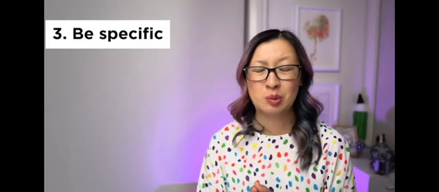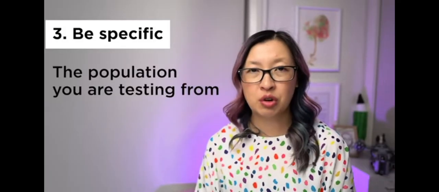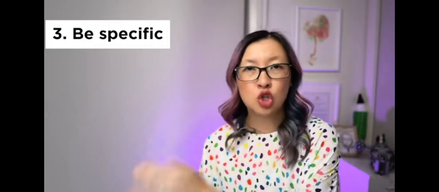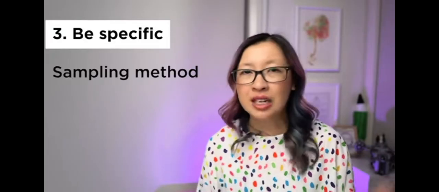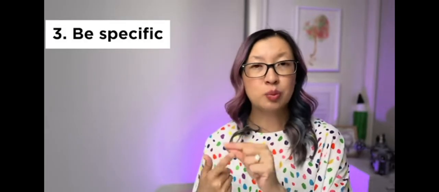Number 3 in my list is be specific. And when I say specific, what sort of things do I mean? It could be really clear on the population that you're going to sample from. I'm going to vouch a sample from sales journal entries. Then I've mentioned the population, sales journal entries. Be really specific about the sampling method. Am I using haphazard, random, interval, monetary unit or dollar unit sampling? Am I judgmentally selecting? So specificity includes population, sampling, and what documents you're going to look at.